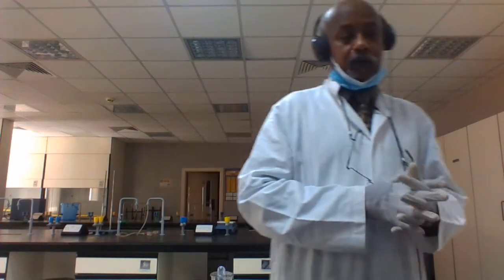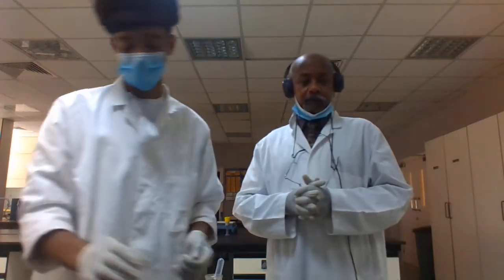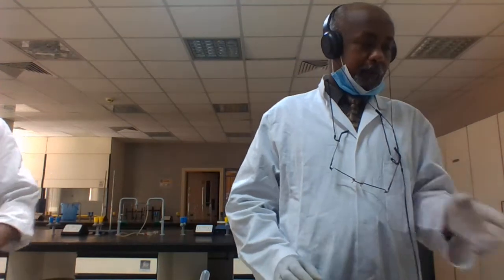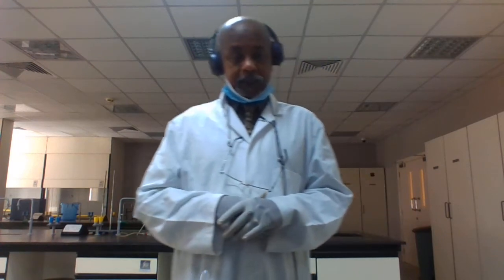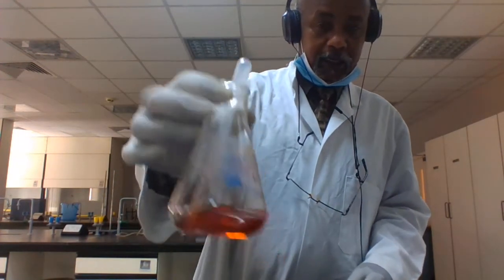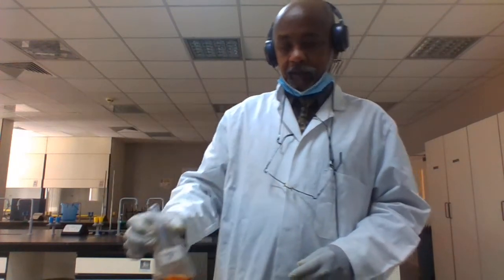Here also, if you want to test for lipids, you want to know whether the sample contains lipids or not. The indicator used for identification of lipids is Sudan III. This is a red indicator. We prepared it for this experiment.